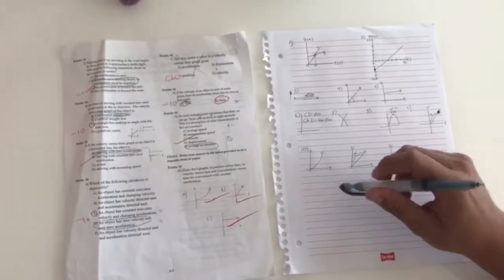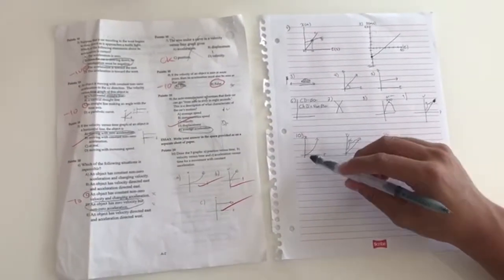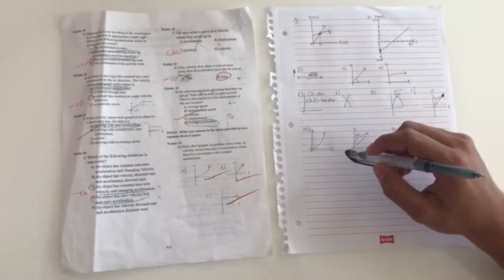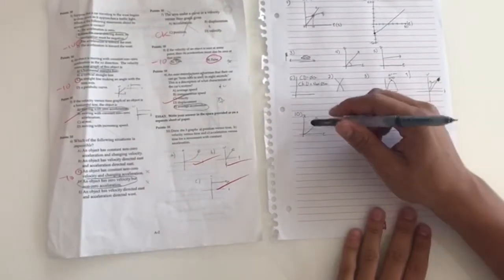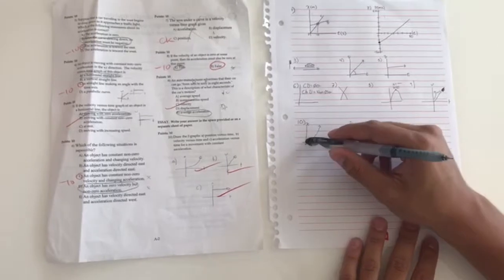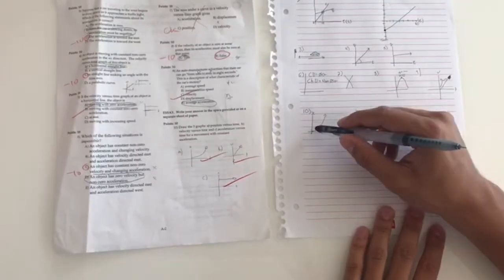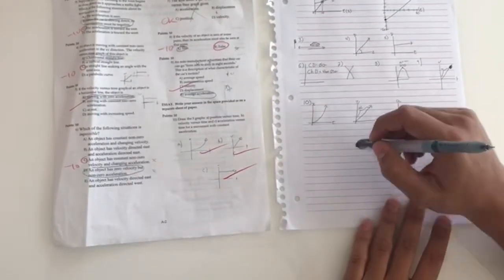Number 10 tells us to draw three graphs. Graph A is a position versus time graph for a movement with constant acceleration. Well, we can see here that it's position versus time, and here it's a movement with constant acceleration because the position is changing.